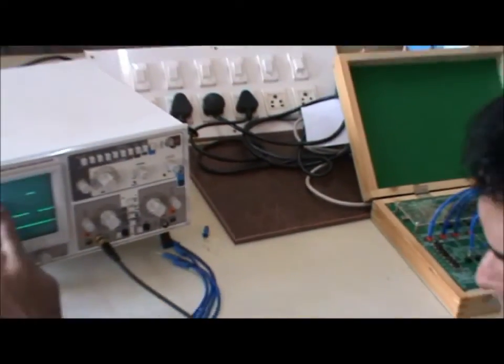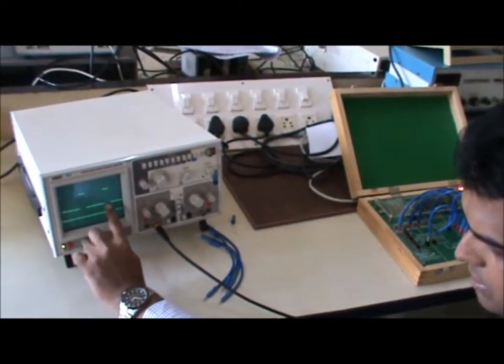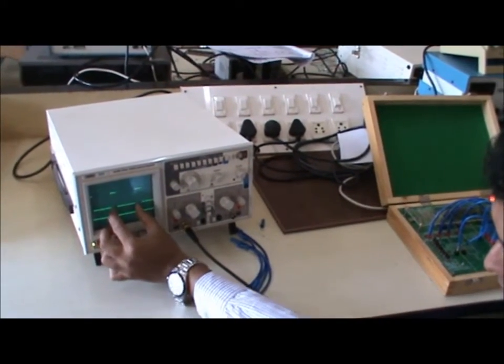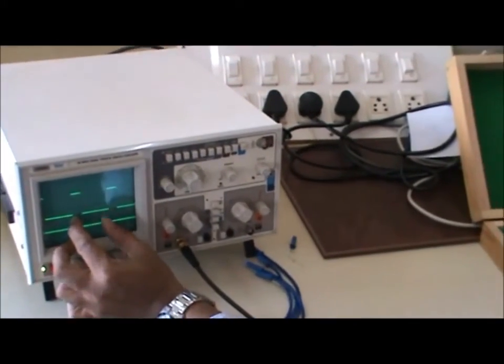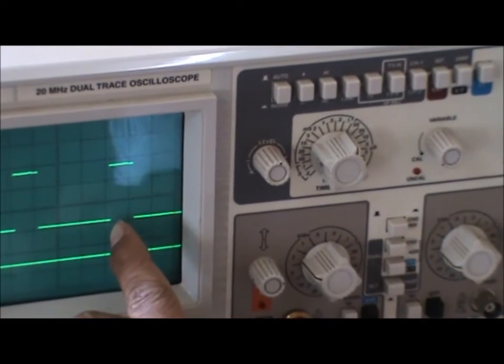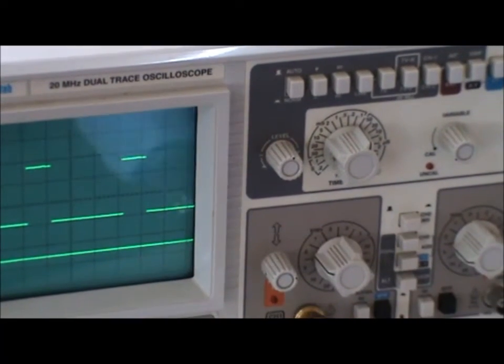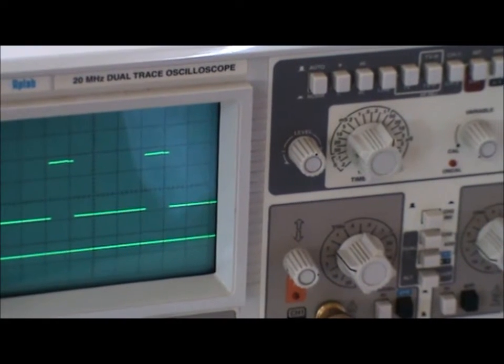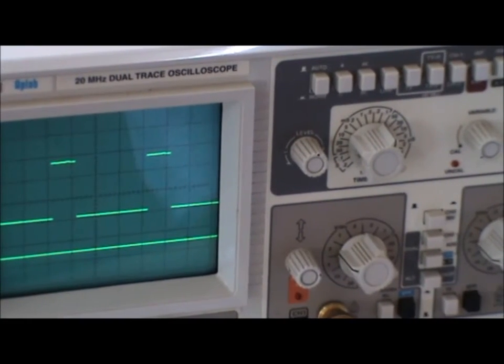That is what we can see here. The first 2 bits are 1 1 and all the other bits are 0. This total duration corresponds to 1 frame, in which the first 2 bits are 1 1 and all the other bits are 0 0. That means we have demodulated and recovered the original signal clearly.